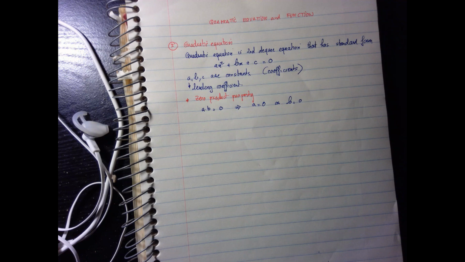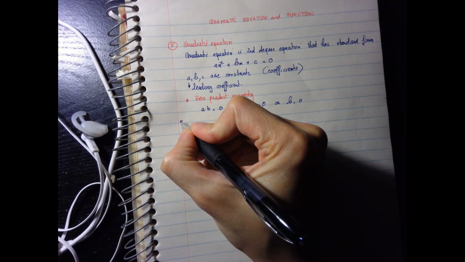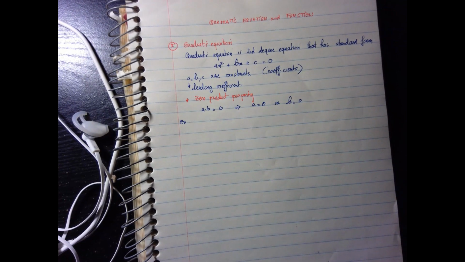It's not hard. After we factor, we can apply the zero product property and get the x value. For example, this is the first method of solving a quadratic equation.